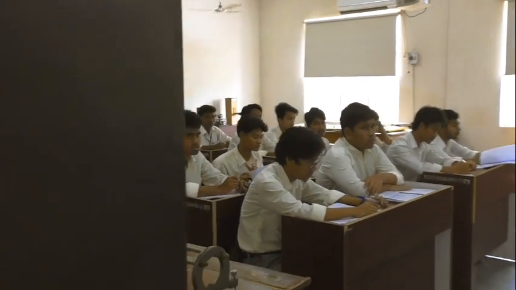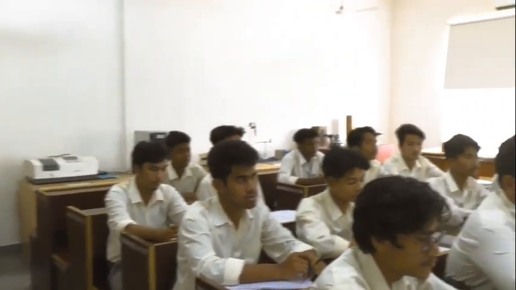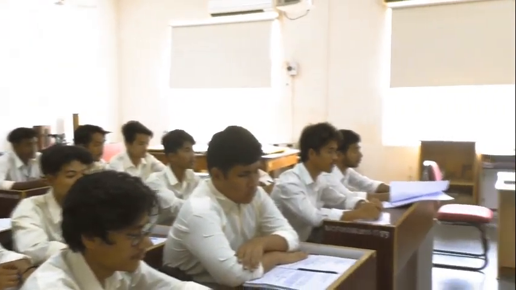This is our physics lab equipped with lab facilities. So this is the end of the second floor of the academic block.